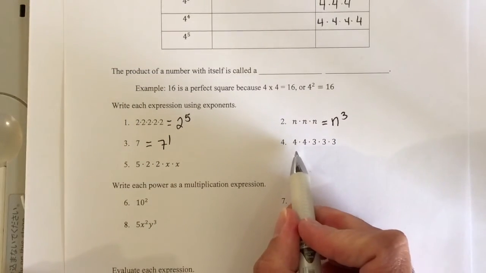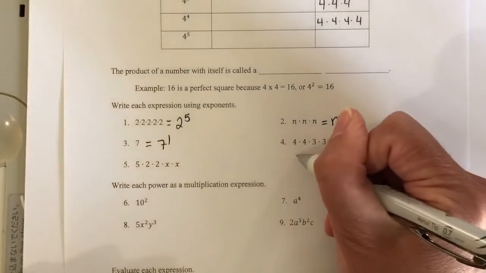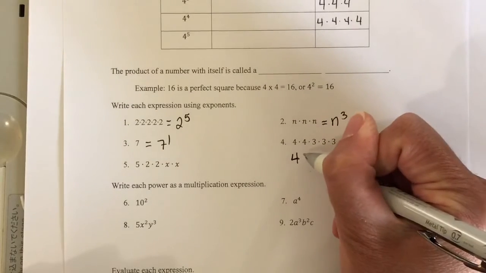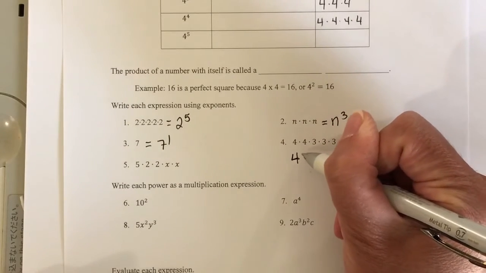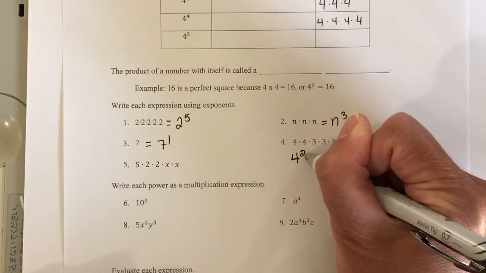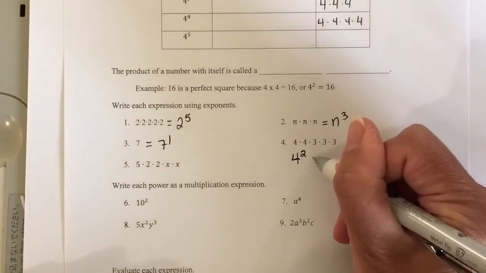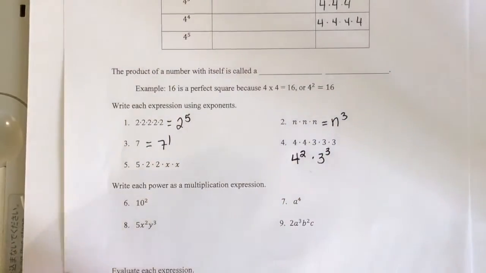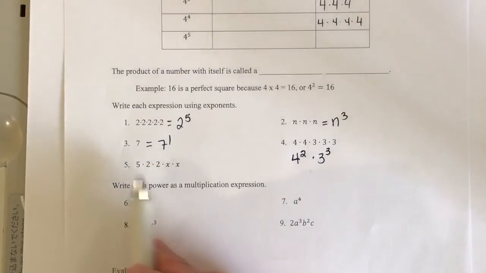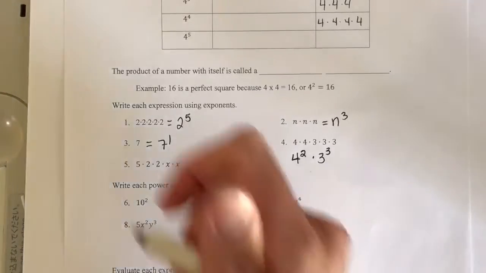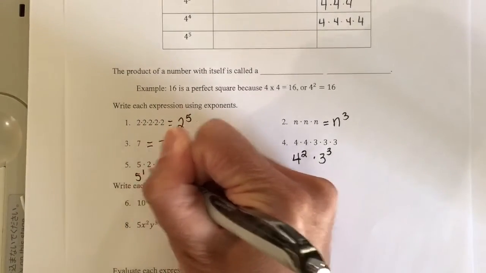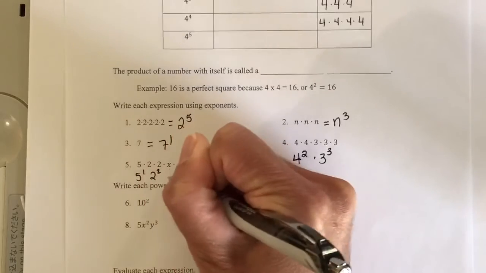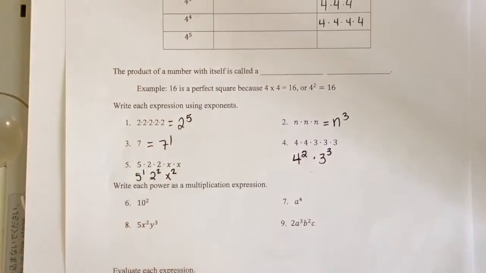Now this one, I have two different bases. So I have a base of 4, and 4 is multiplied by itself once, so 4 to the second power. And then also I have a base of 3, and it has an exponent of 3. So 4 squared times 3 to the third. And number 5, we have three different bases. We have a 5 to the first, we have a 2 squared, and we have an x squared.